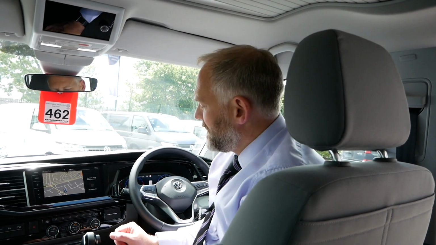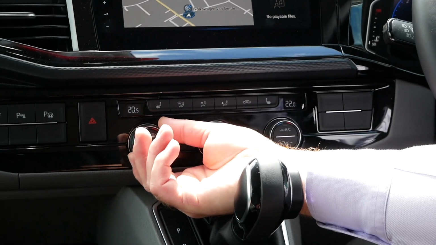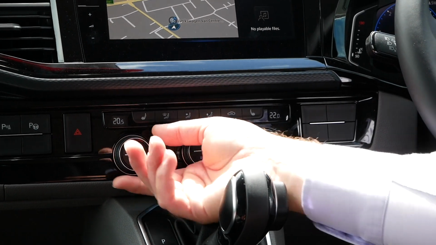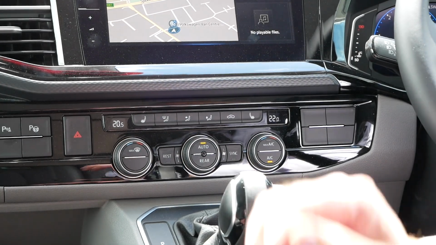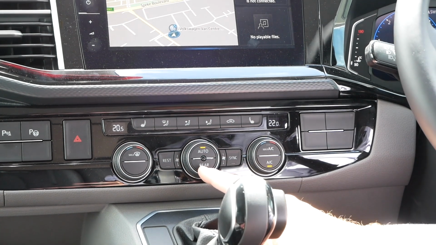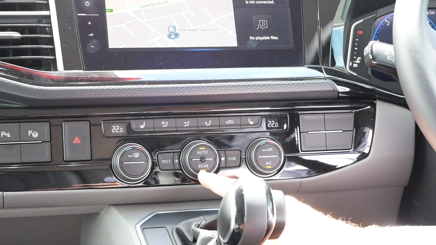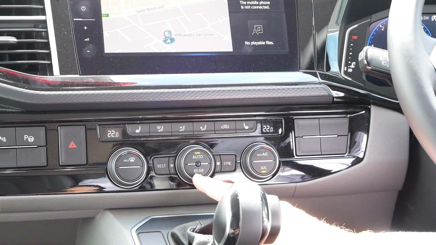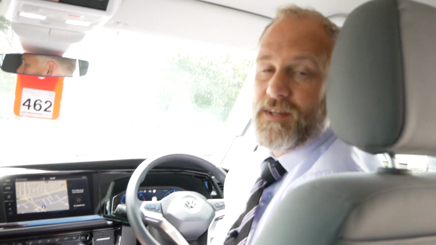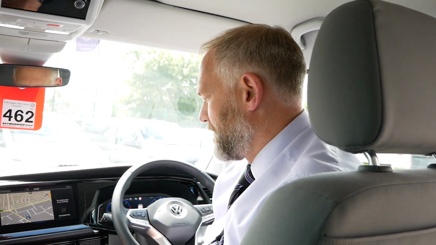For most people, when you're driving, if you've got nobody in the rear or you all want it at the same, pretty much put it on sync and auto at the same time, and it just keeps the vehicle at that particular temperature. Obviously if you change any of these, you can then change them independently, and you also have control of the rear. By pressing the rear button here, you can control the rear function in the back, and get that to work from there as well.